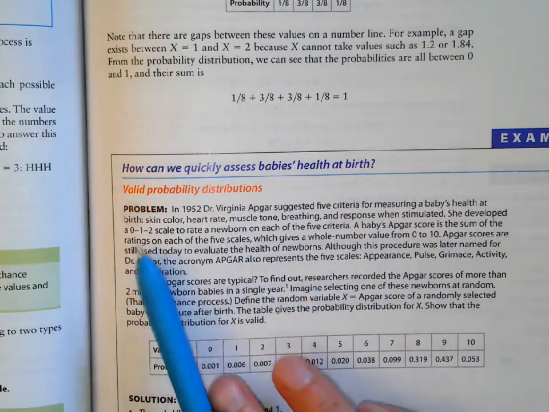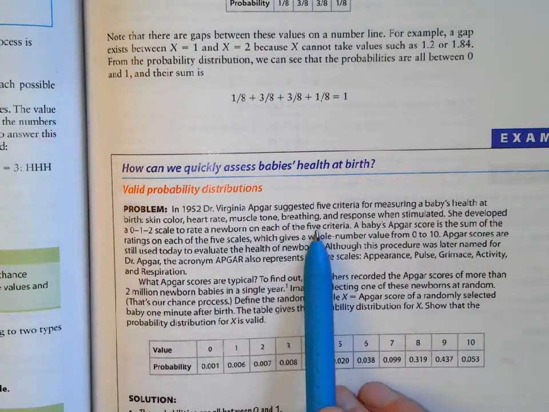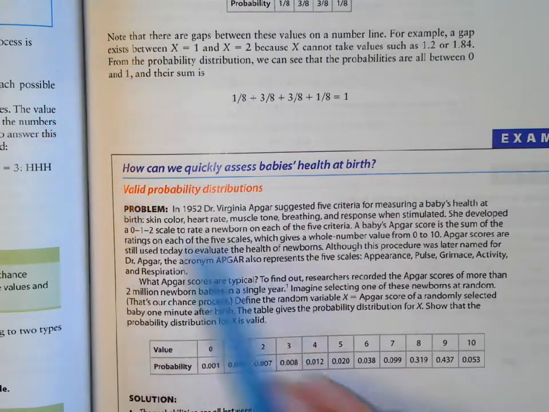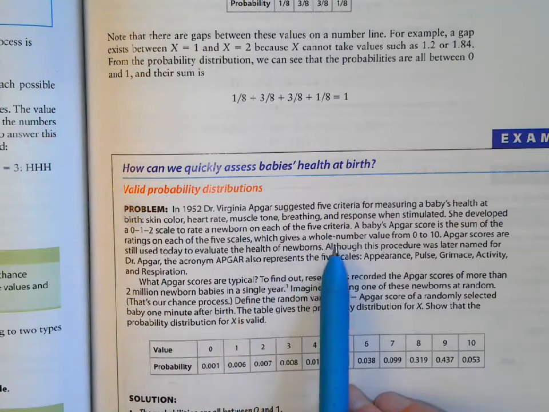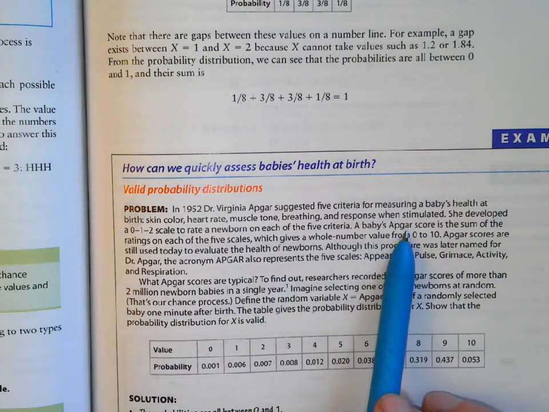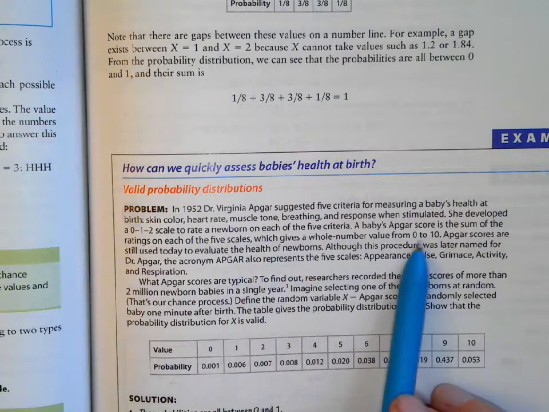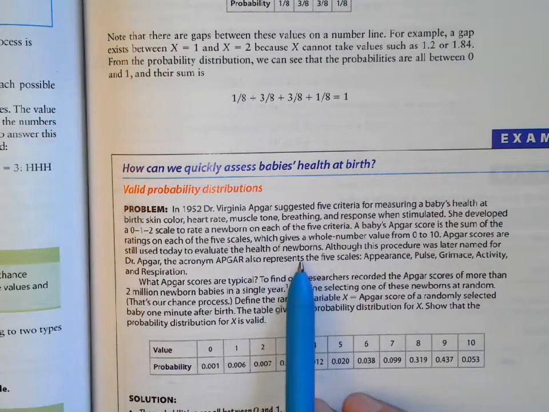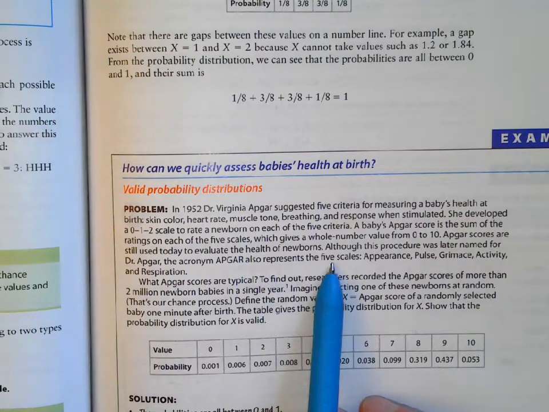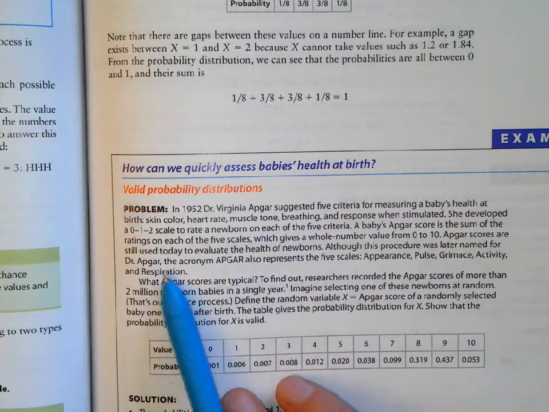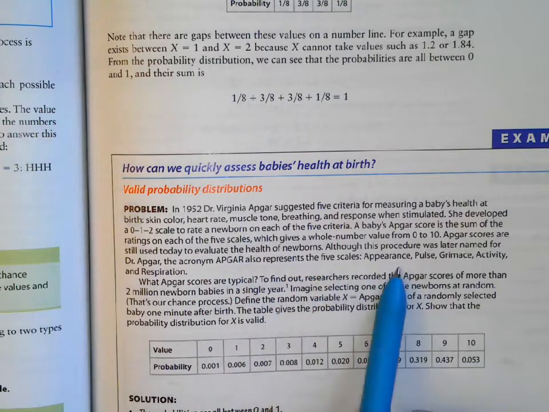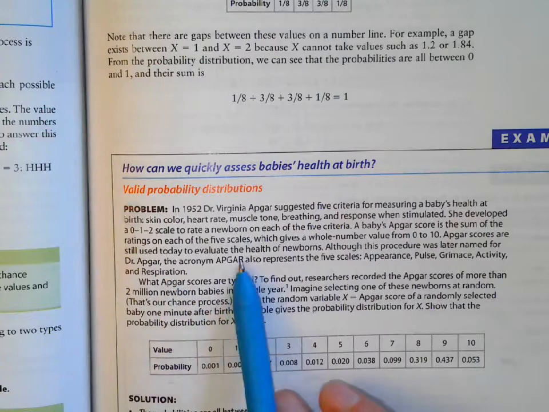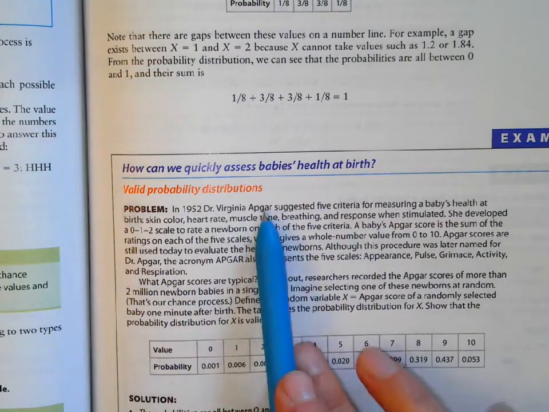She developed a 0, 1, and 2 scale for each of those 5 criteria. So if there's 5 things and the max is 2, the max is a 10, right? Highest score for a baby. Their APGAR score is the sum of all the 5, so it can go from 0 to 10. APGAR scores are still used today to evaluate the health of newborns, although this procedure was later named for Dr. APGAR: appearance, pulse, grimace, activity, and respiration. So they kind of changed it around in honor of the doctor.